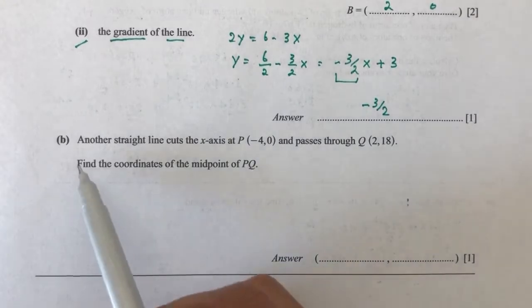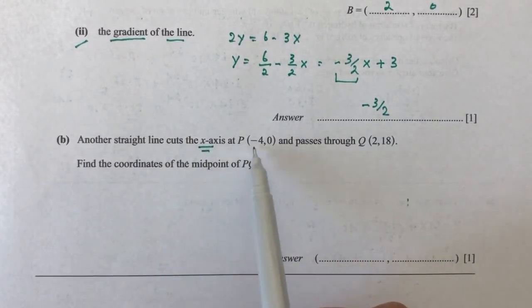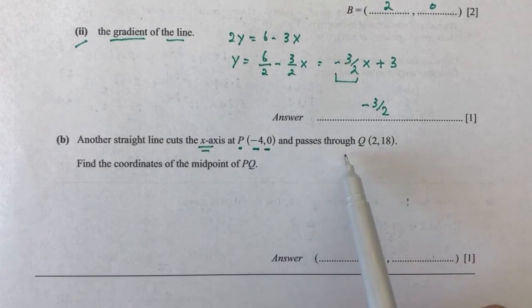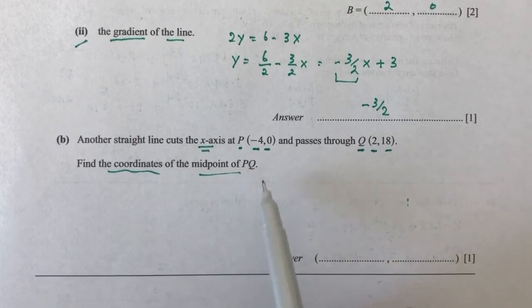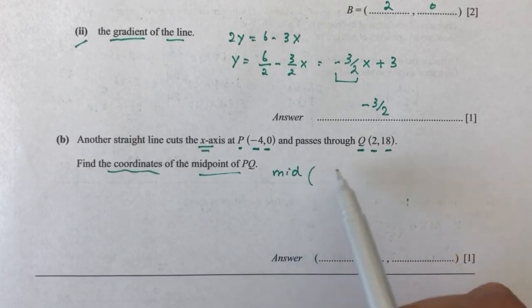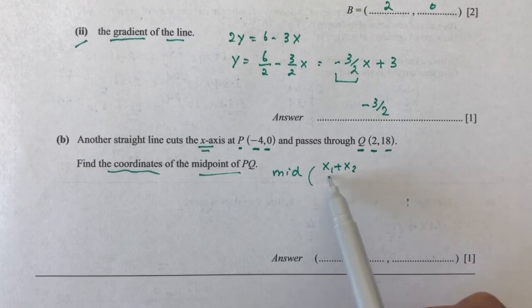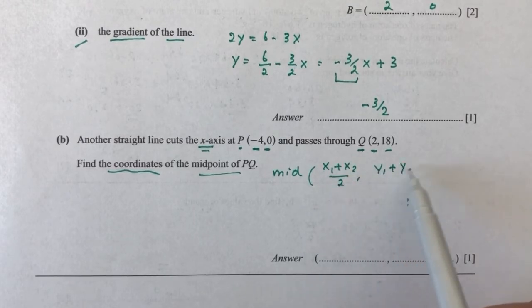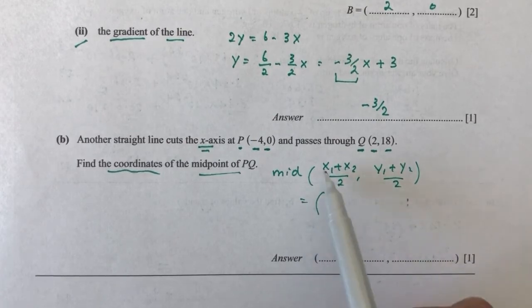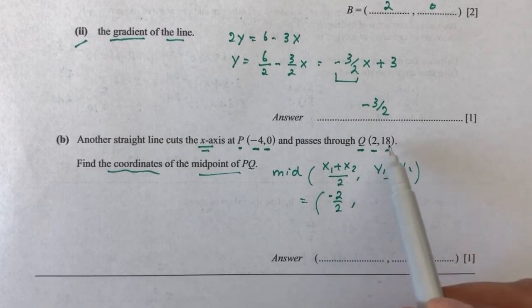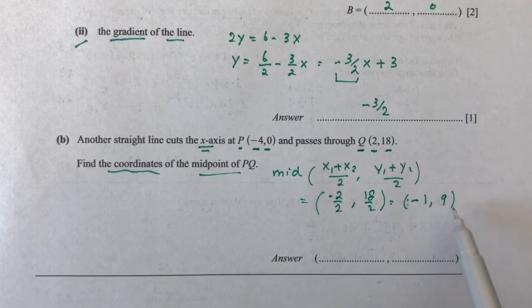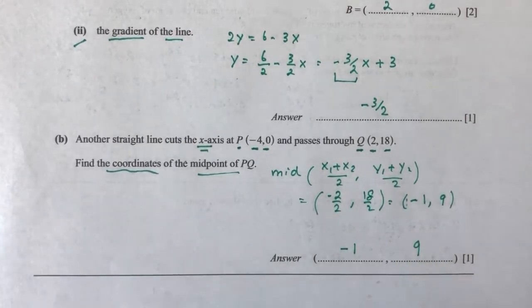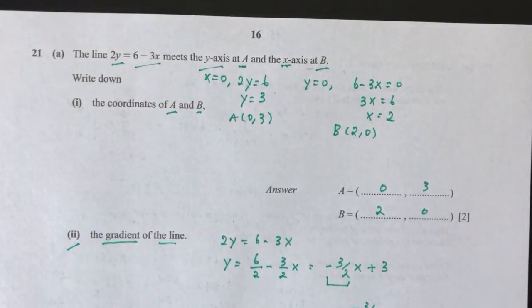Now part B. Another line cuts the x-axis at P, which is minus 4, 0, and passes through the point Q, this and this. Find the coordinates of the midpoint of PQ. So for the midpoint, we have to use a formula, which is x1 plus x2 over 2, y1 plus y2 over 2. So x1 plus x2 is minus 4 plus 2, which is minus 2 over 2, and 18 plus 0 is 18 over 2. That will be minus 1, 9. So minus 1, 9 will be your answer for part B, and that is question number 21.